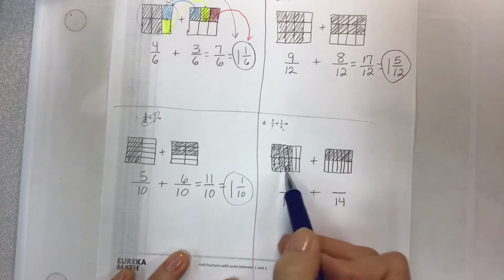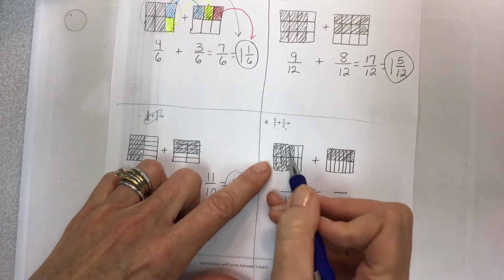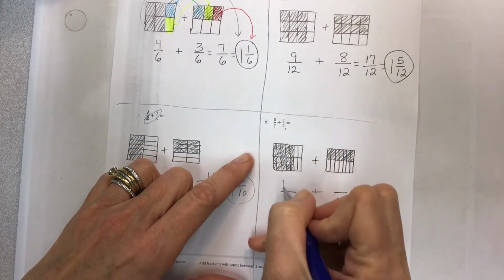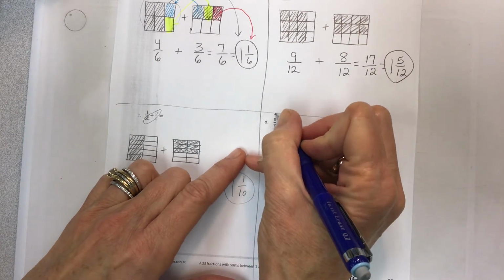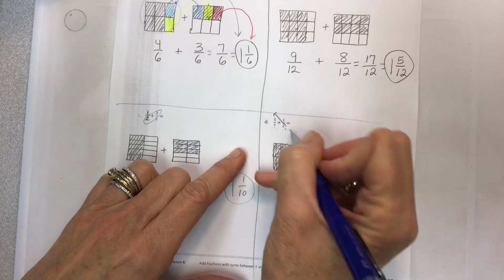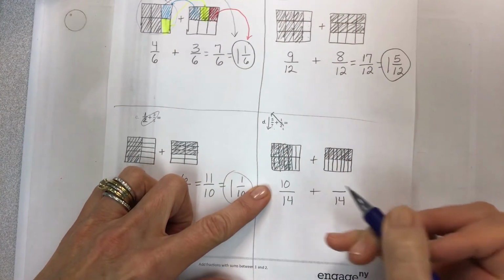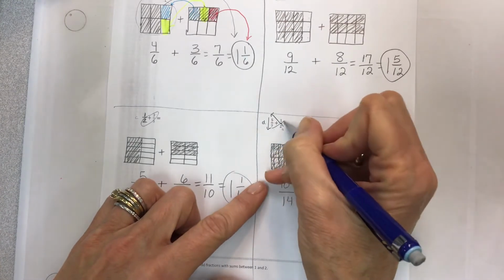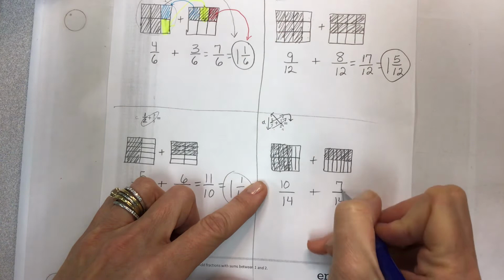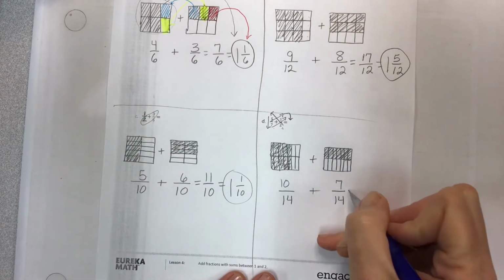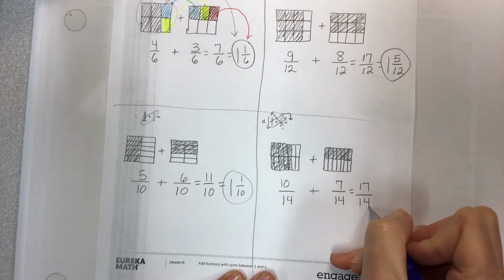Rely on the math if your model starts to look messy. How many pieces are shaded here? You can count them or do 2 times 5 for 10. Okay, so that it's going this way is how you're going to multiply the 2 times 5, and it stays on this side. And then this one is 7 times 1 going up that way to have the equivalent fraction here, 7/14. When you add 10 plus 7, you get 17/14.